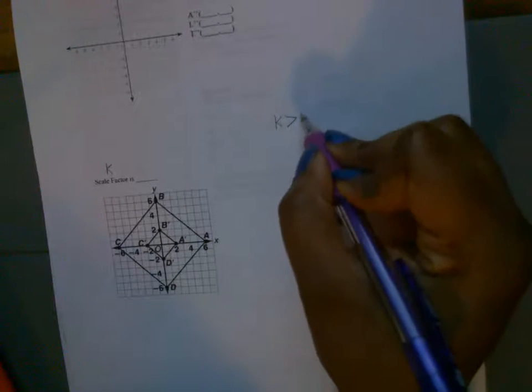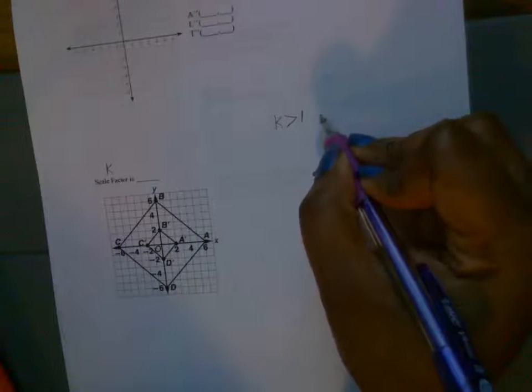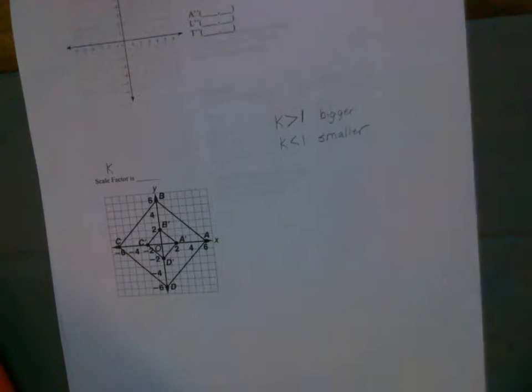Okay. Now we're going to do dilation. The letter that represents scale factor is K. Do not forget that dilation is when an object gets either bigger or smaller. If K is greater than 1, then the object is going to get bigger. If K is less than 1, the object is going to get smaller. Questions about that? And K can never be 1 because that's not getting bigger or smaller. If you multiply 1 times any number, the answer is going to stay the same.